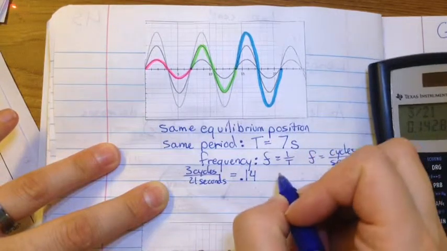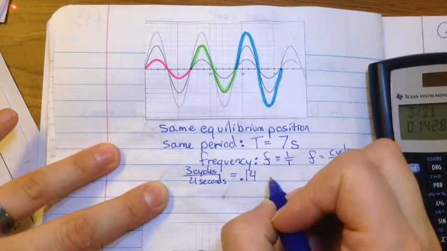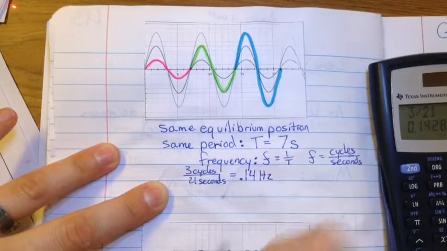And units are going to be what? Solving for frequency, units are hertz, Hz.